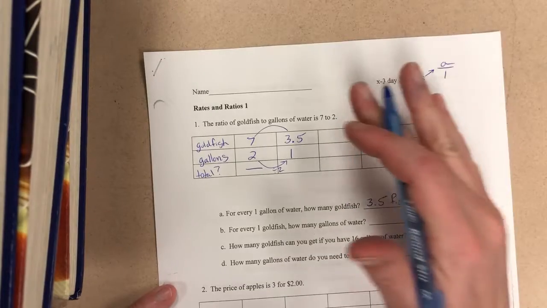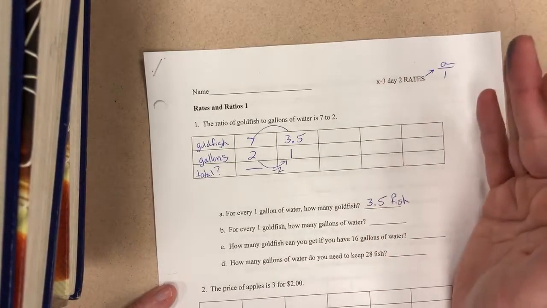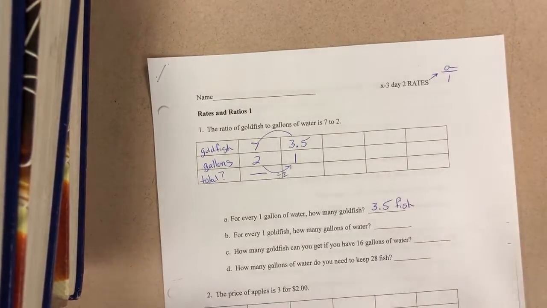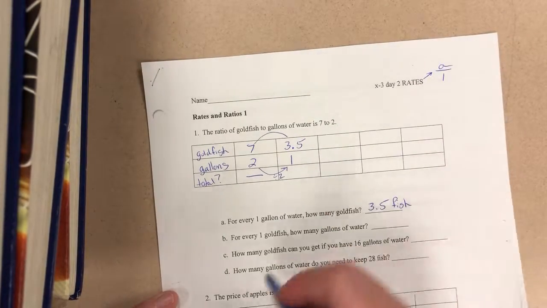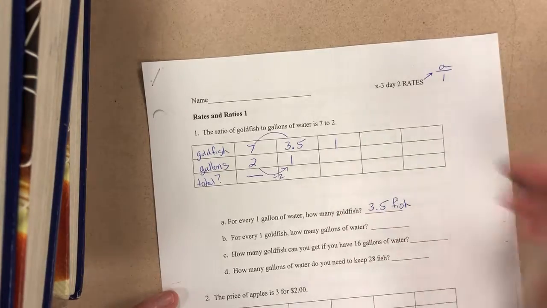You don't have to round it up. You don't have to round it down. It's okay to have part of a goldfish here because it's a relationship. And if we change this, we change the relationship. For every 1 goldfish, how many gallons of water?